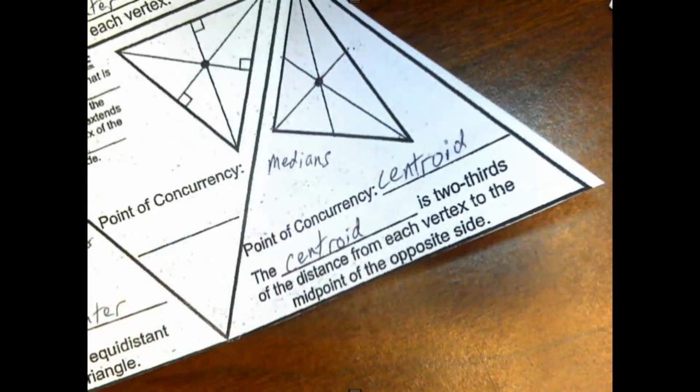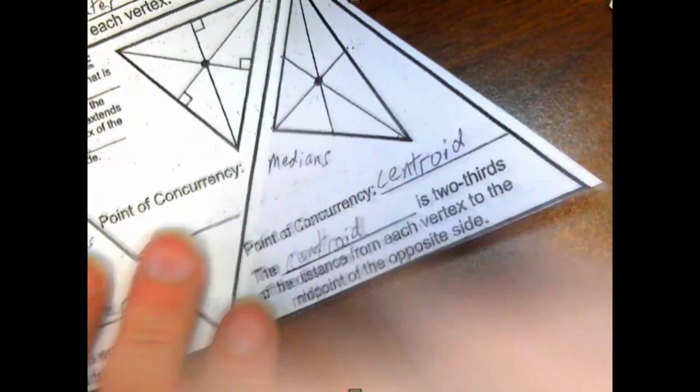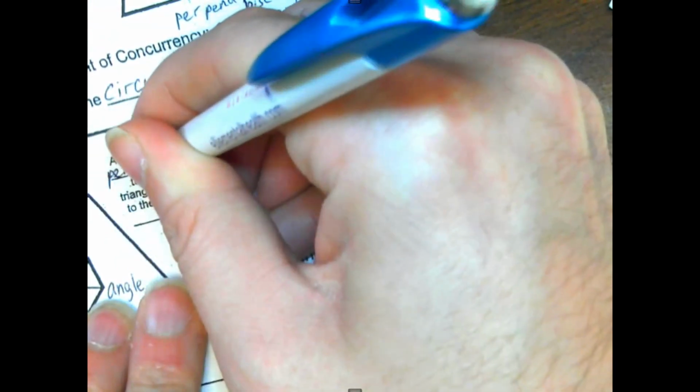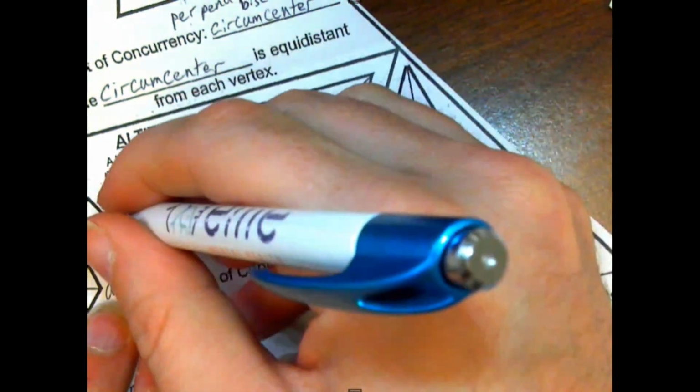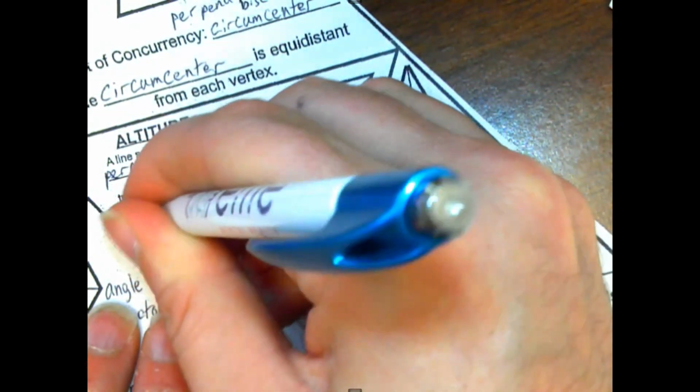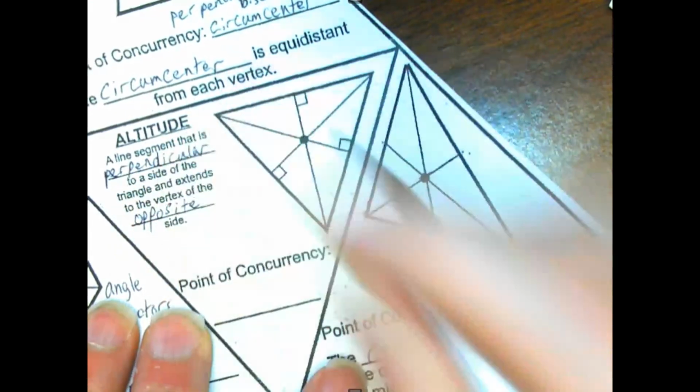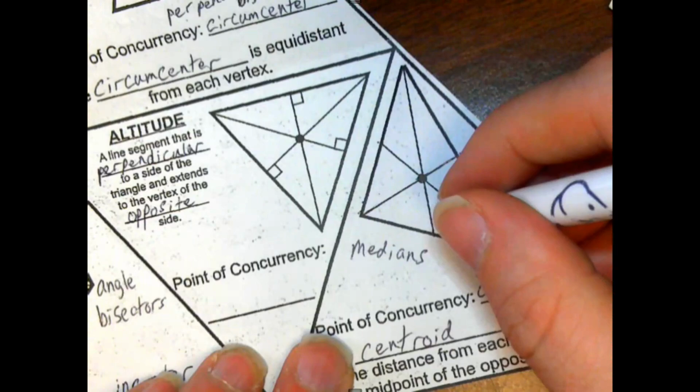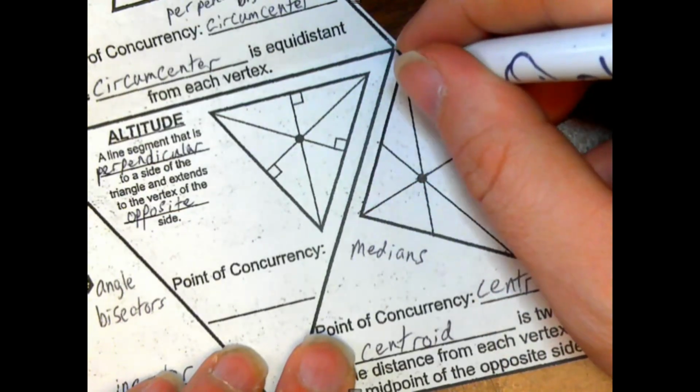And then our last measure of a triangle center is where the altitudes meet. An altitude is a line segment that is perpendicular to a side of the triangle and extends to the vertex of the opposite side. So it's similar to the median, but you notice that the medians go from the midpoint to the vertex on the opposite side.